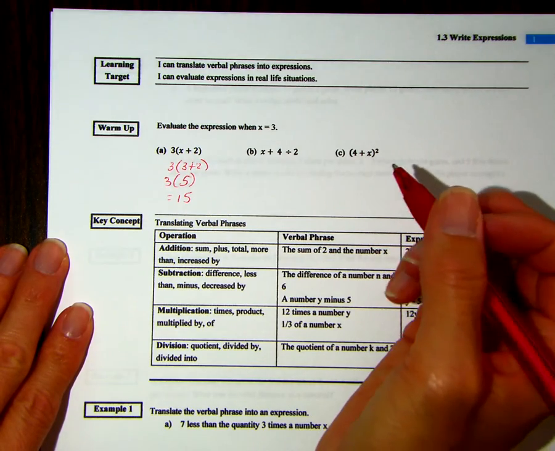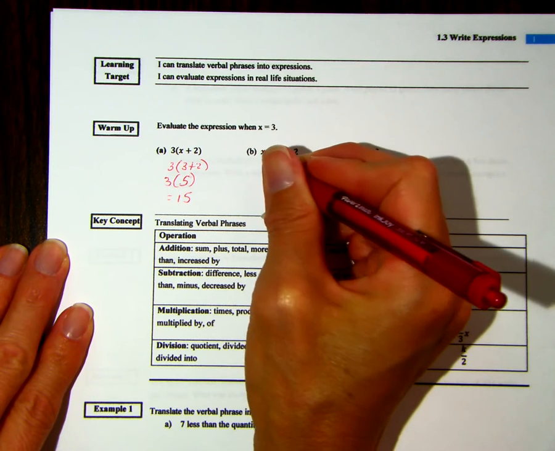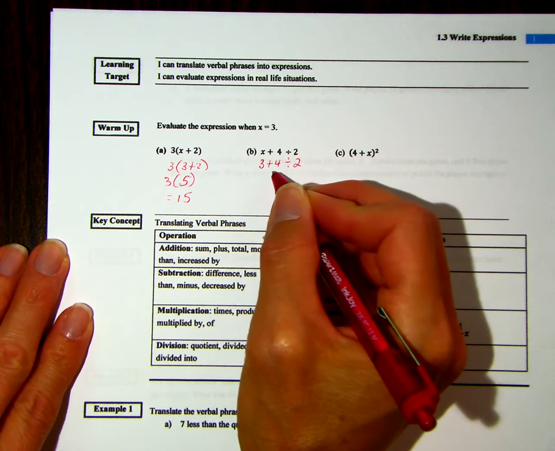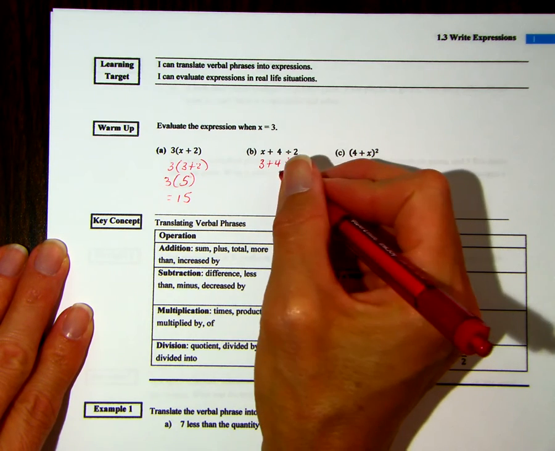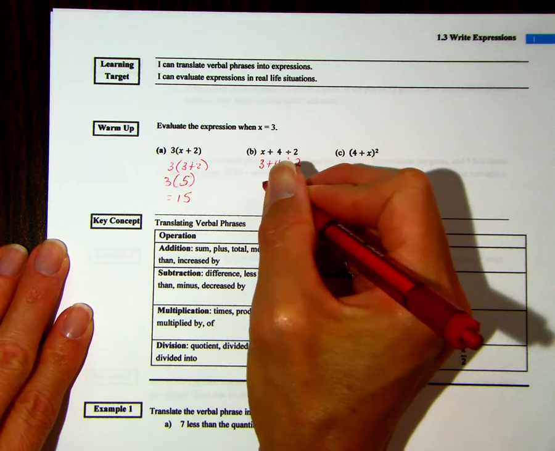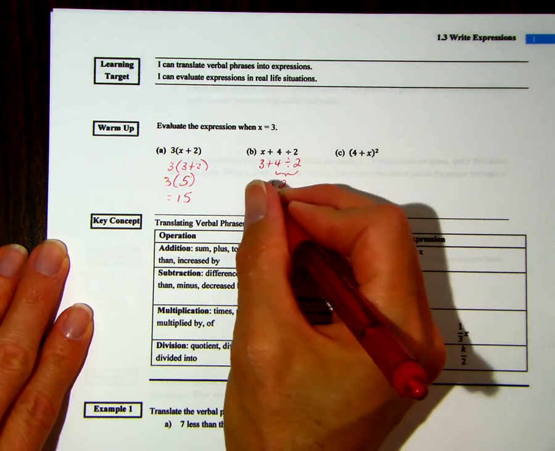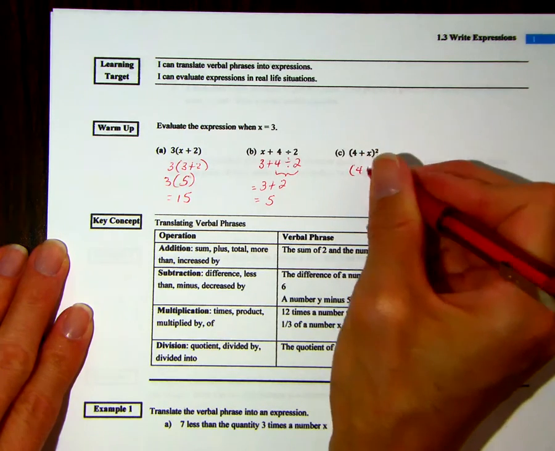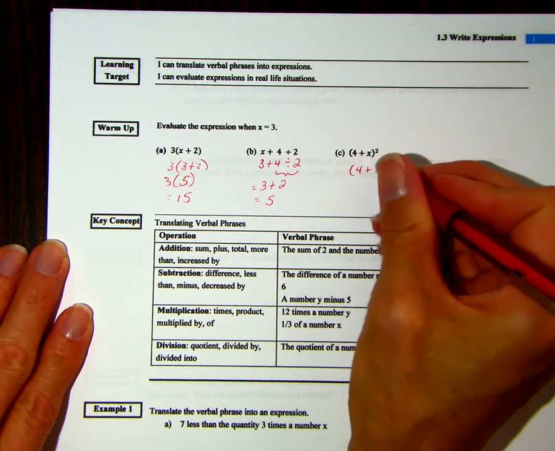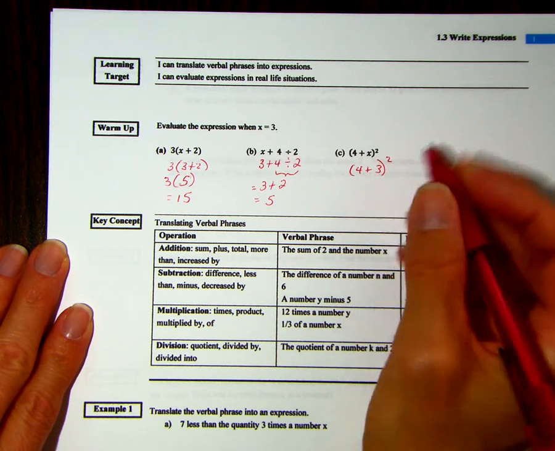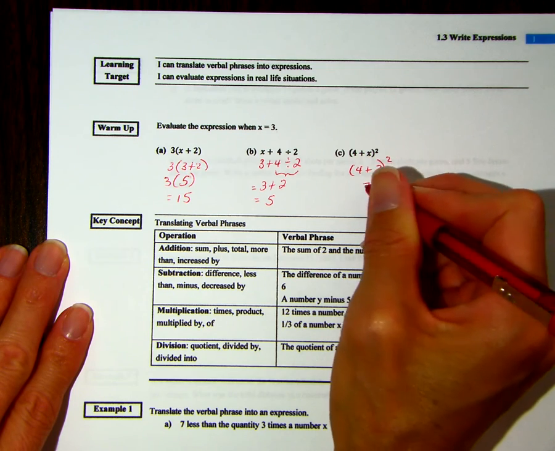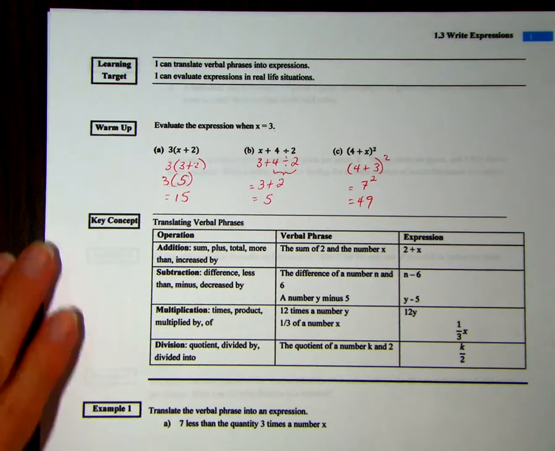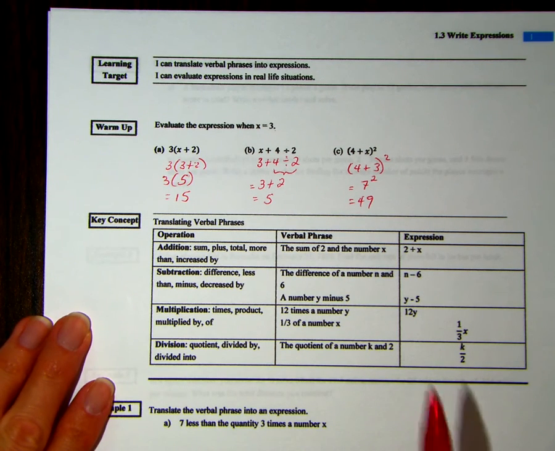Now, again, more practice with order of operations. We're going to plug in 3, but now you have to determine what am I going to do first. You don't want to add first, you want to divide first. So we're going to take care of this part. 4 divided by 2 is 2. So 3 plus 2 is 5. Again, 4 plus, I'm substituting 3 in for x. Quantity squared. 4 plus 3 is 7. And I want to square that. You get 49.